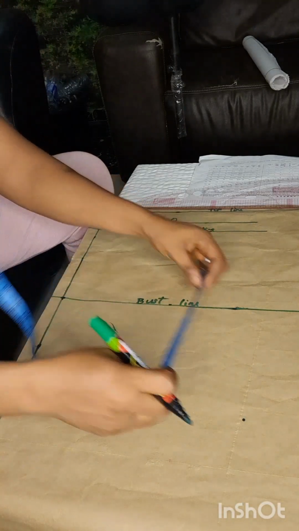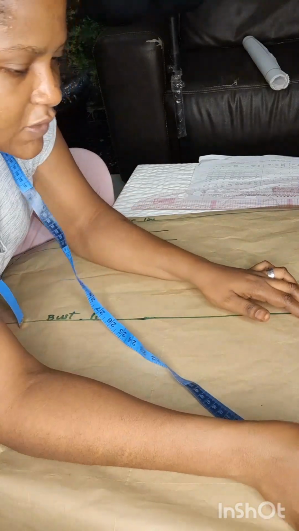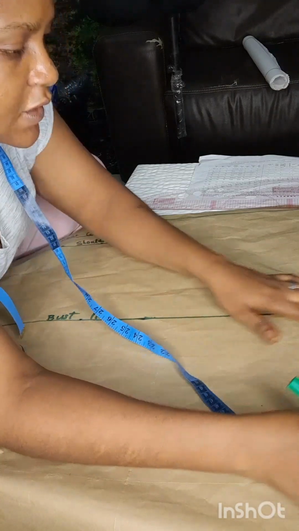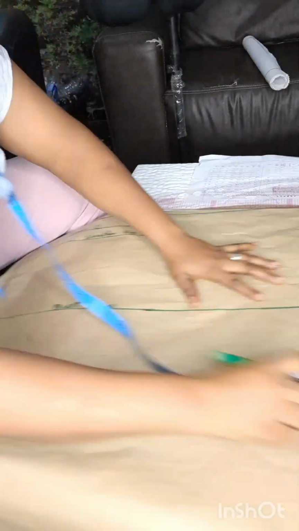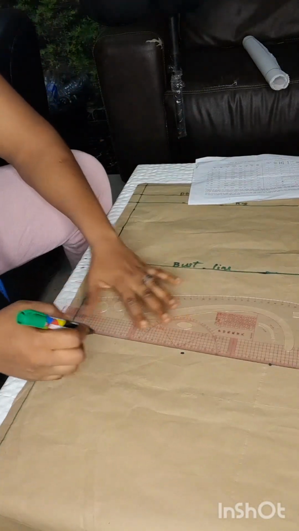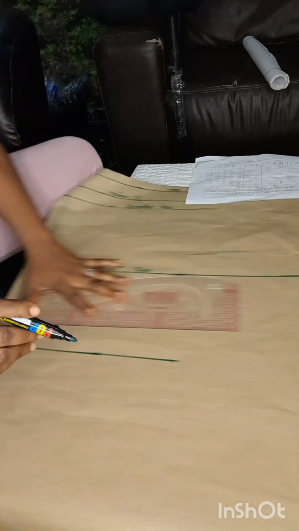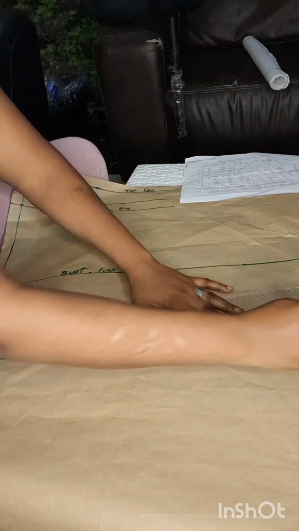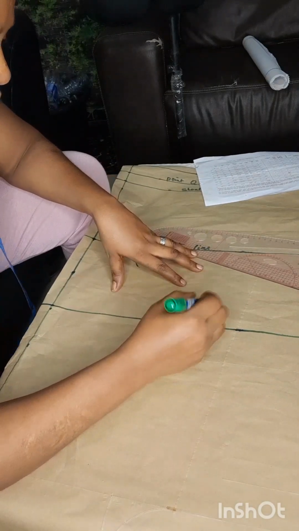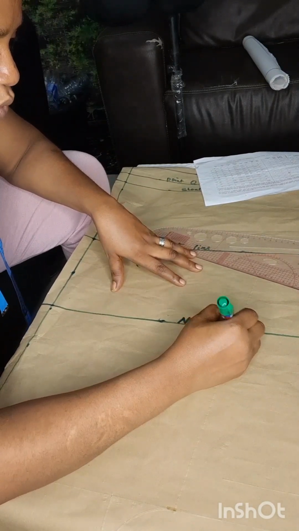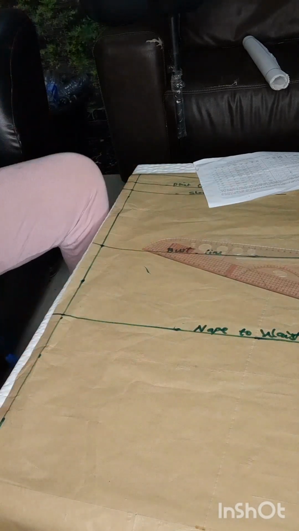Now I will need to extend it to the front. Let me see what we have. We have 19 from our bust line, so let's put it down. Let's connect everything this way. That's our nape to waistline. So the next thing will be to put our hip depth.